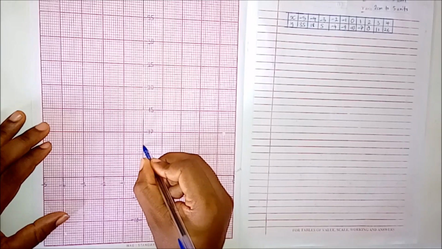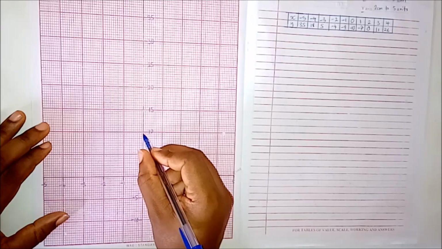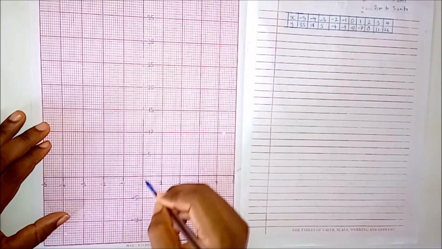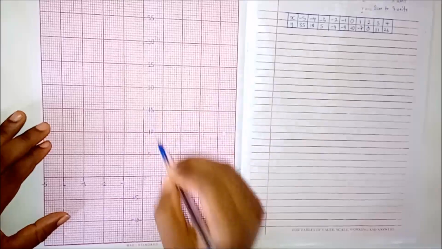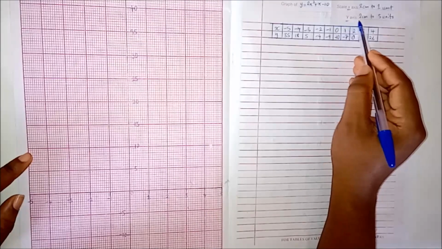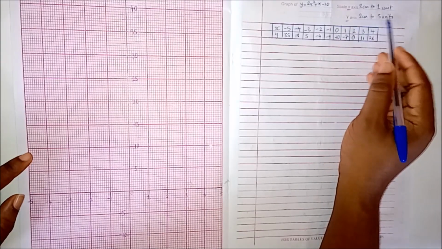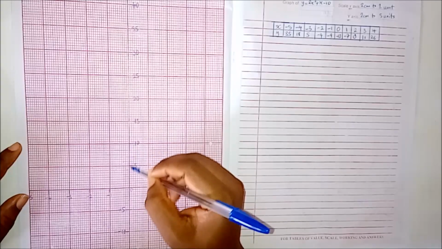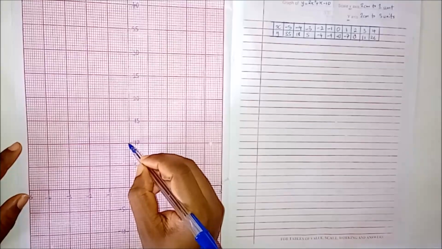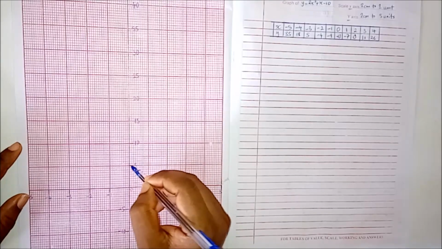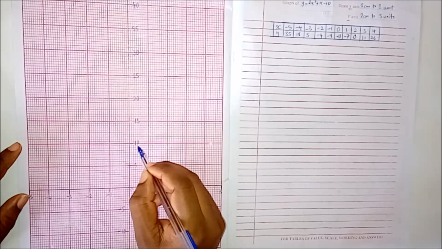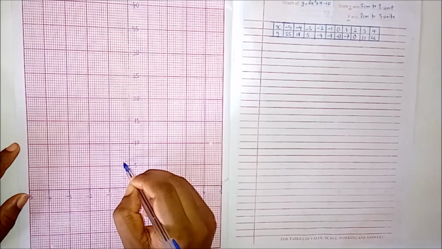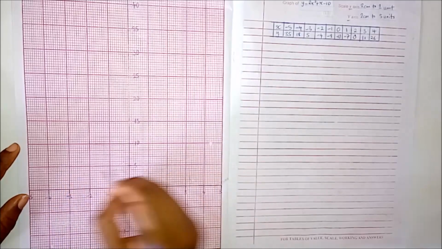So to explain how you can know the value of each of these lines, there are 1, 2, 3, 4, 5, 6, 7, 8, 9, 10 lines between 5 and 10, or 0 and 5, or 10 and 15. Now to know this, since the y-axis says 2 centimeter to 5 units, in a 2 centimeter box, which is from here to here, you have 10 small square boxes, that is, 10 horizontal lines.